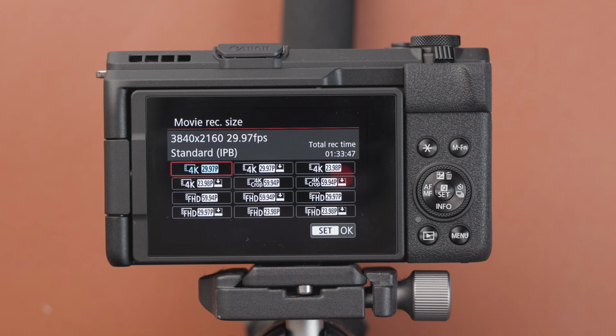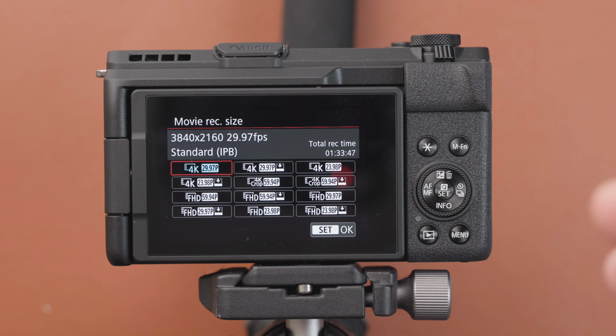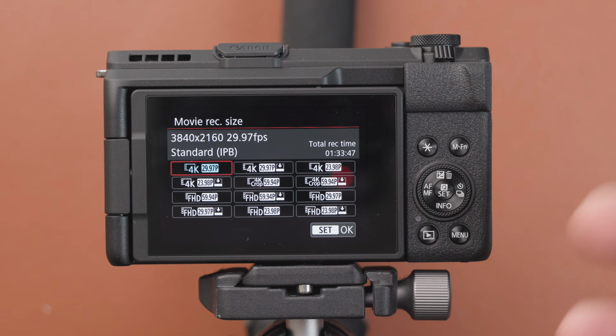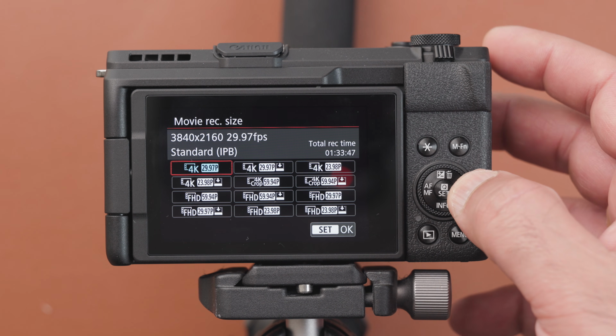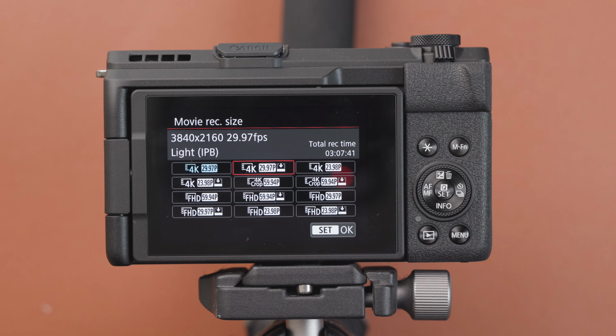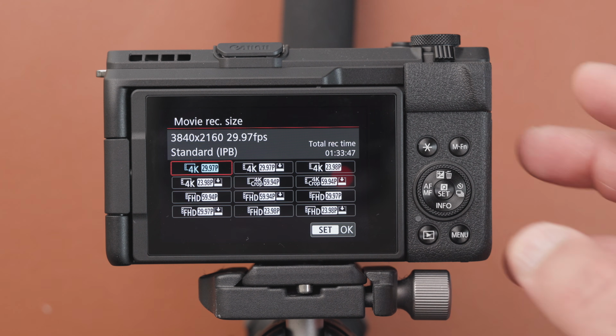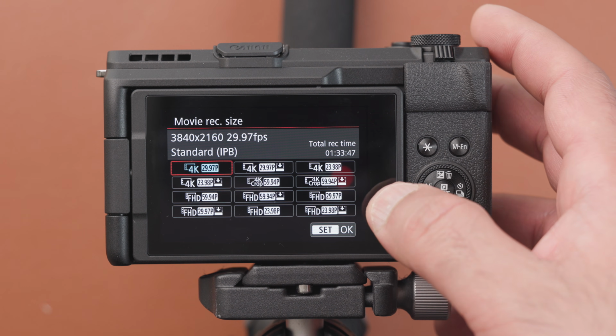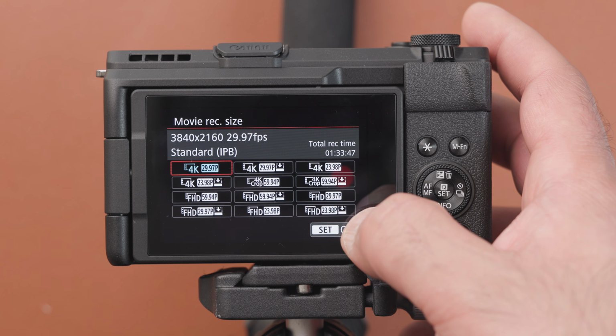It's not a huge difference, but in the IPB setting you get slightly more information. The file sizes are slightly bigger. If you have a smaller SD card, then go for the IPB Lite. It gives you twice the recording time compared to the regular IPB. So we're going to select 4K 29.97 frames per second in regular IPB.